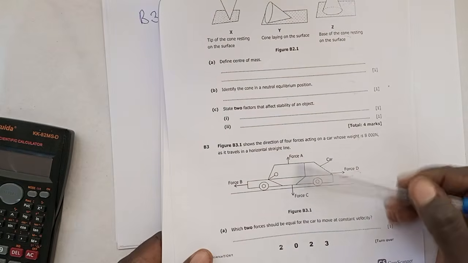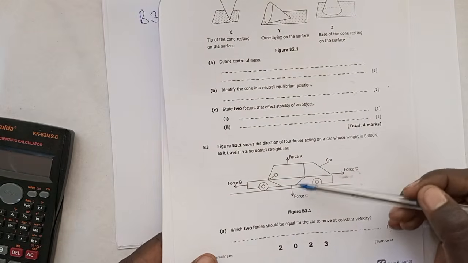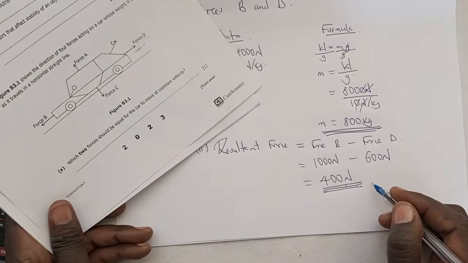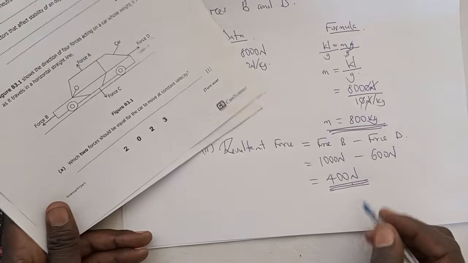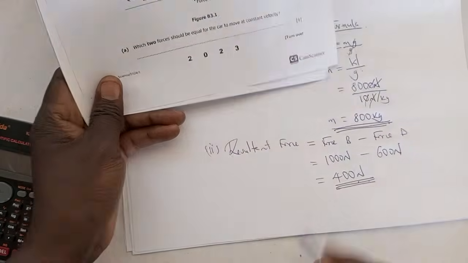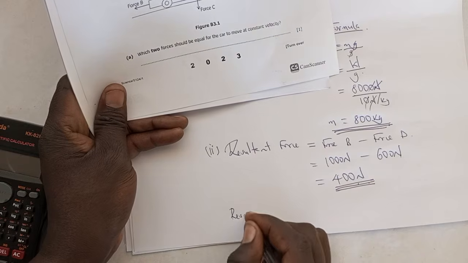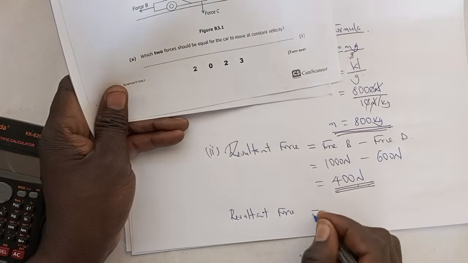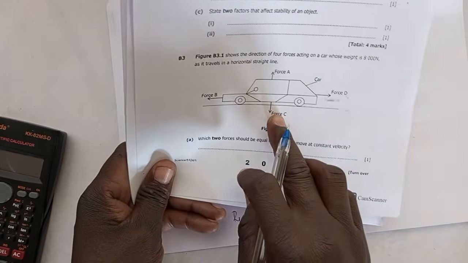Okay, but what about these two forces? We need to include them in calculating the resultant force. So we have just found the first part of calculating the resultant force. The other one, we should also consider these two. We should also consider the resultant force which is between force A and force C.